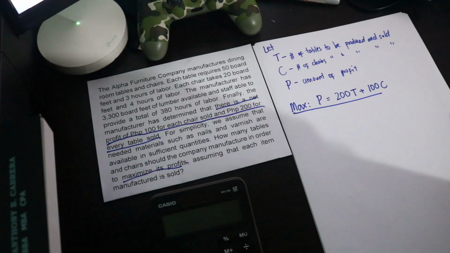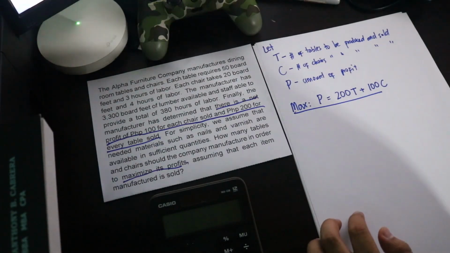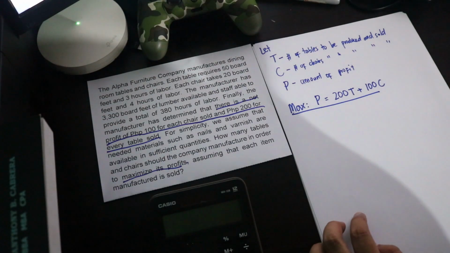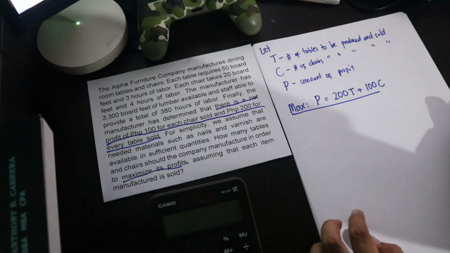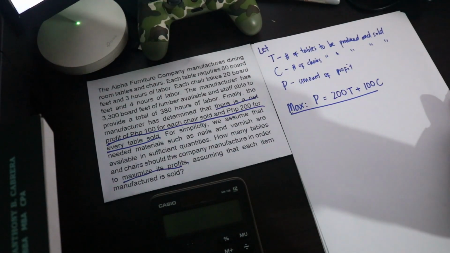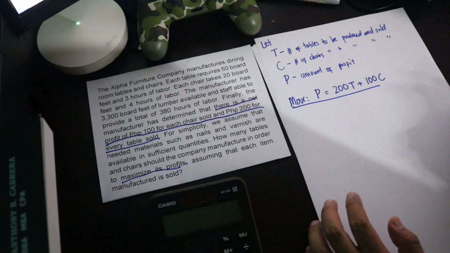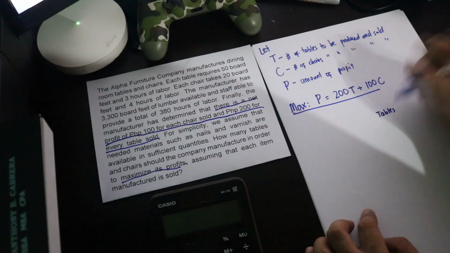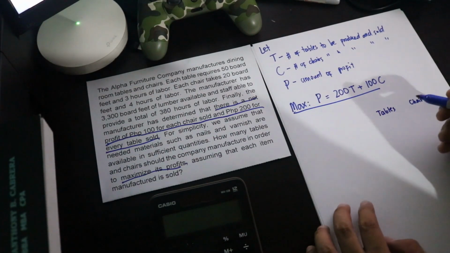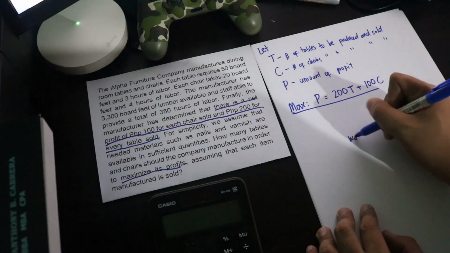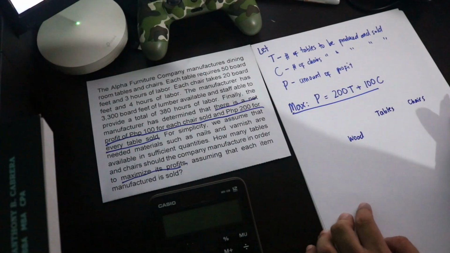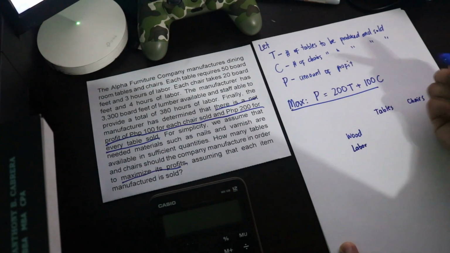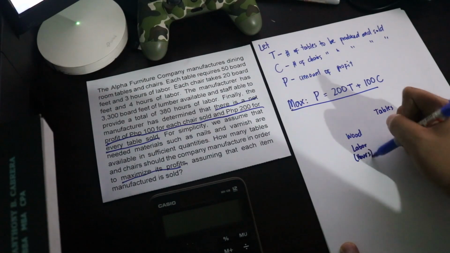To facilitate the formulation of our constraint functions, we draw a table. It will be easier this way. So, tables, chairs, and of course we need wood or lumber, and we also need labor, which is represented in hours.